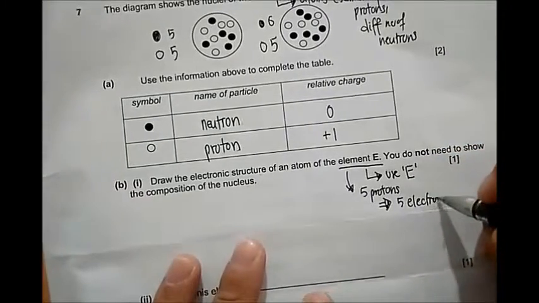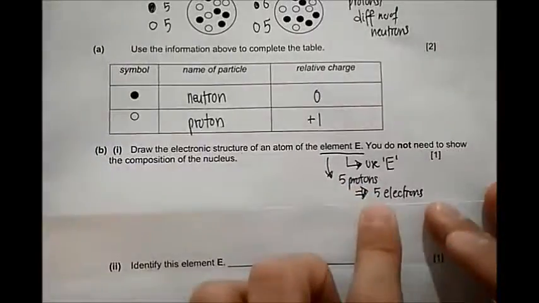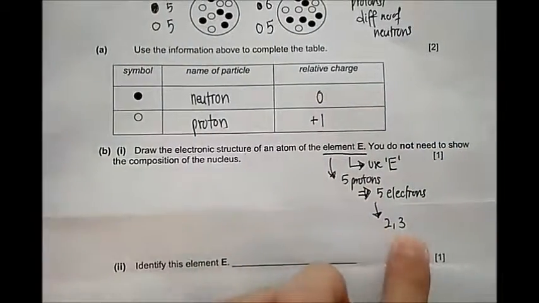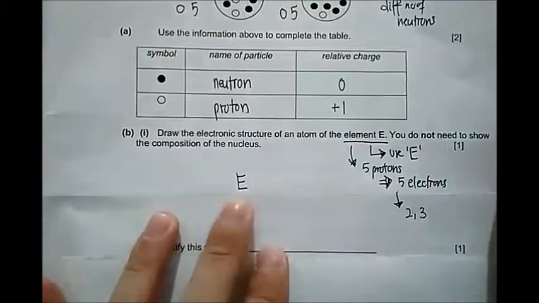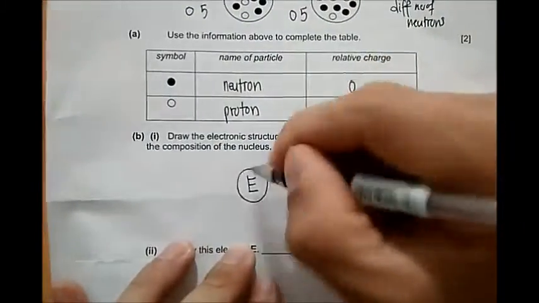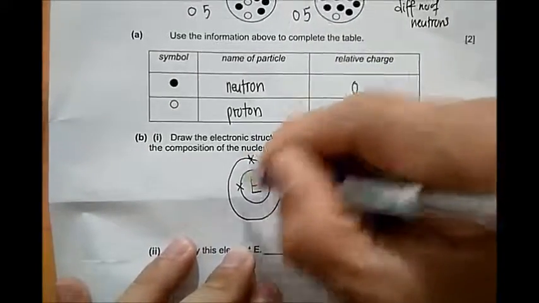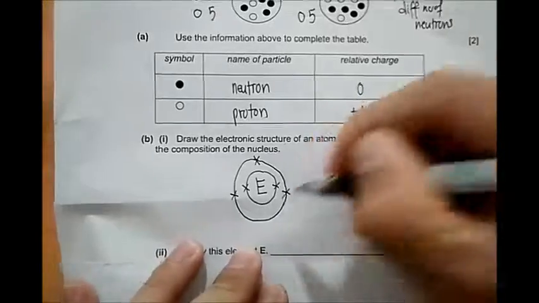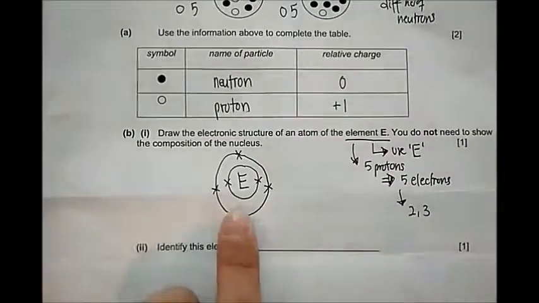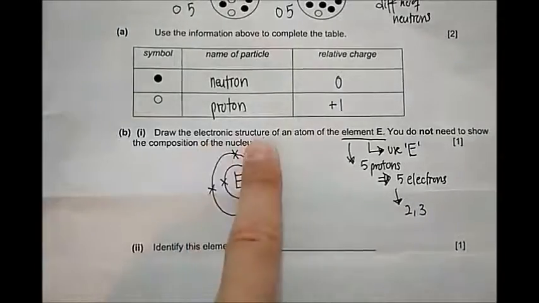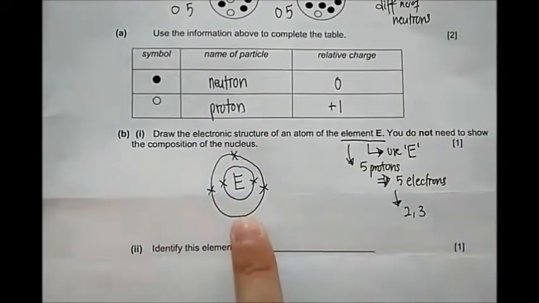So I'm going to draw the electron structure. 5 electrons means 2, 3. 2 on the inside, 3 on the outside. So element E, 2 on the inside, 3 on the outside. You can use a dot, no problem with that. So this will be the electronic structure of element E.